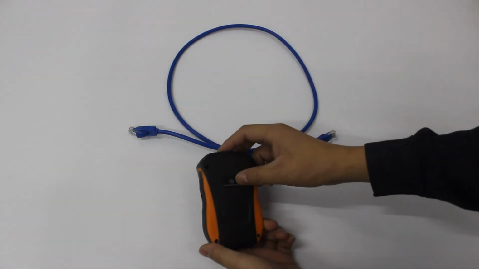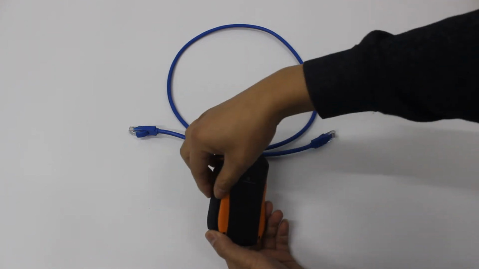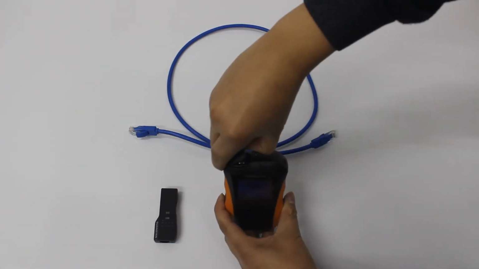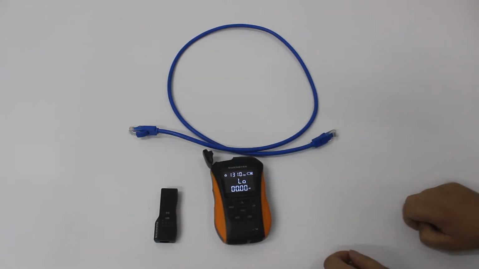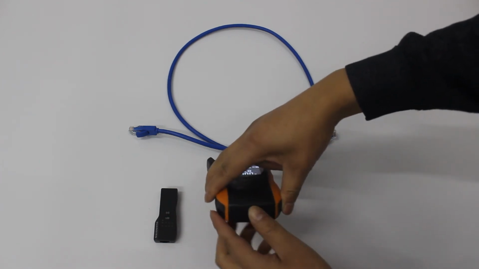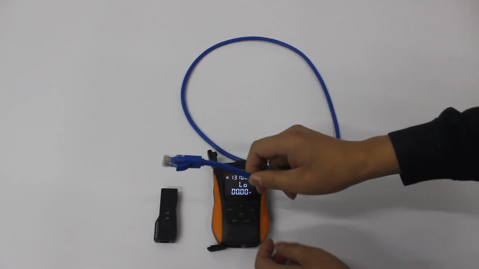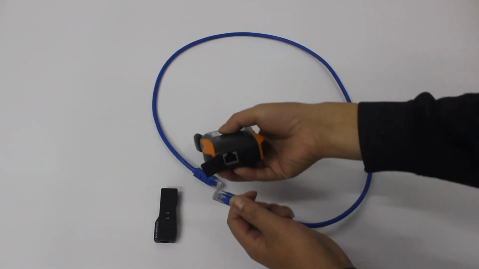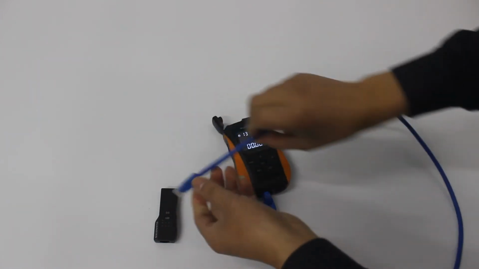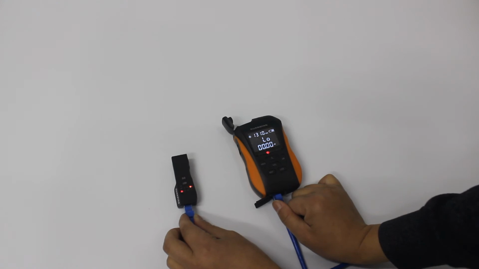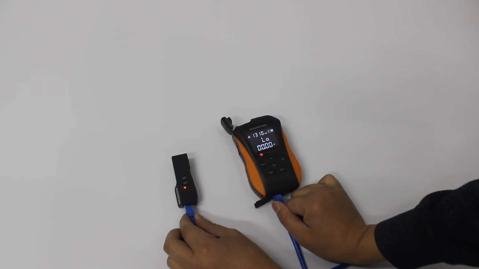On the back of OPM, press inside. Slave module comes out. Take out the slave module. Open the dust cap of OPM. On the bottom of OPM, open the dust cap of Ethernet port. Connect the RJ45 Ethernet cable with Ethernet port of OPM and slave module. The light flashes from 1 to 8. It means the continuity of RJ45 Ethernet cable is good.